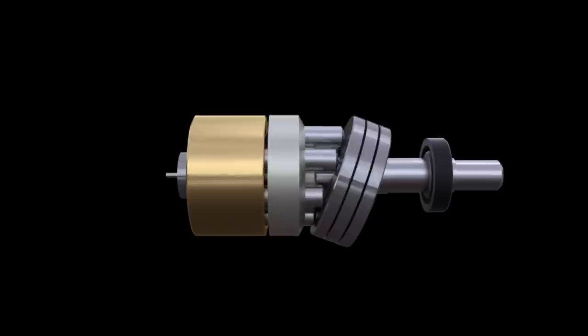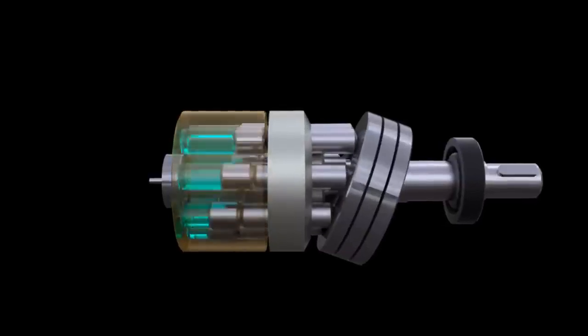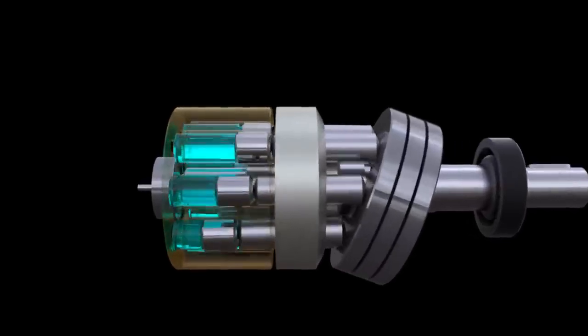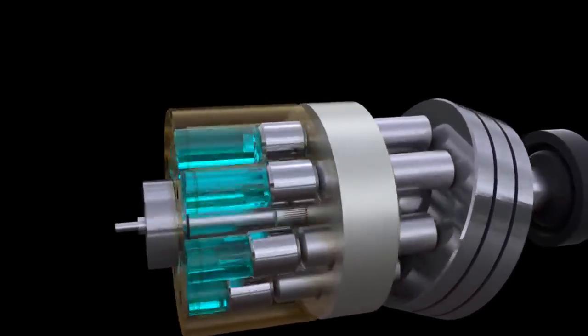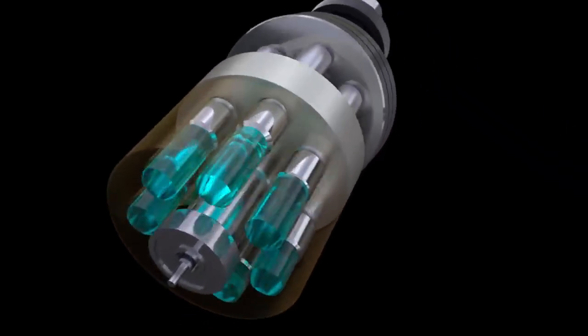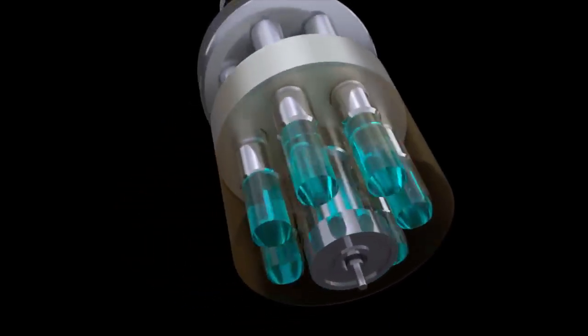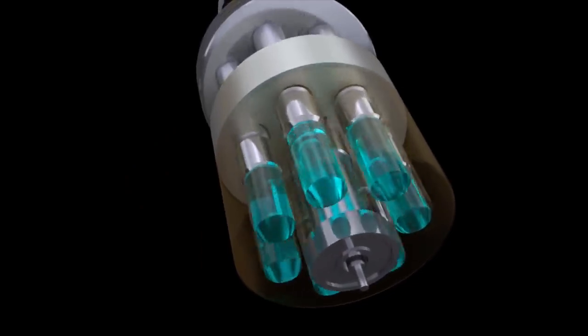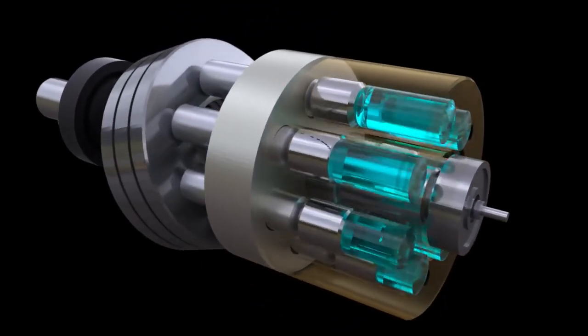When the block rotates, the pistons reciprocate. At the moment when the pistons move increasing the volume of the chamber, they are connected to the suction line, and when the pistons move in the opposite direction, thus reducing the volume of the working chamber, they are connected to the discharge channel. The pumping capacity of an axial piston pump is determined by the number and diameter of its pistons, the space between them in the block, as well as their stroke.